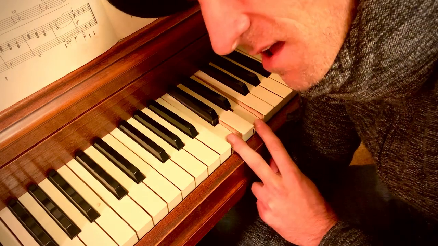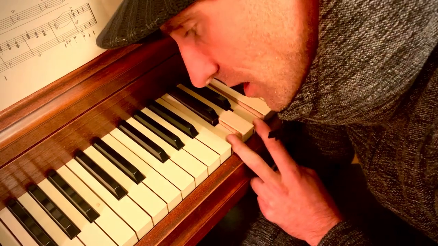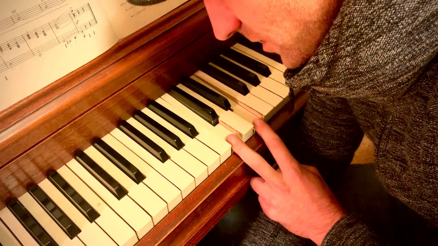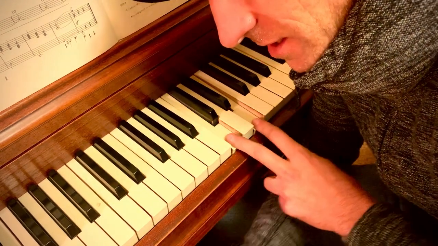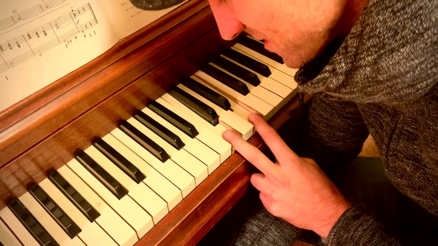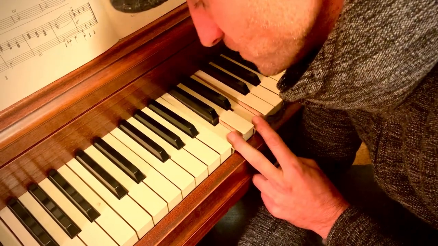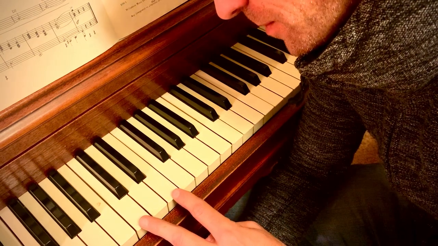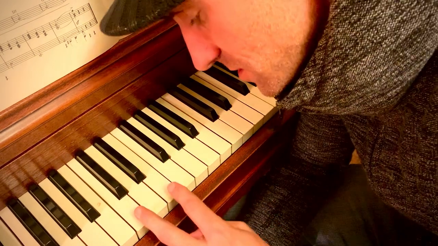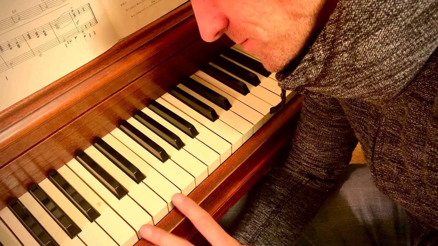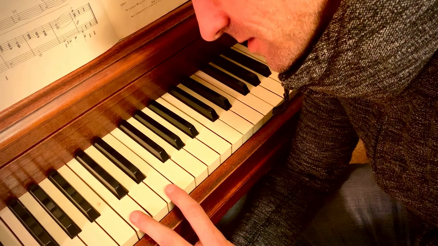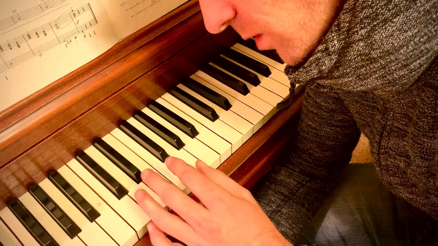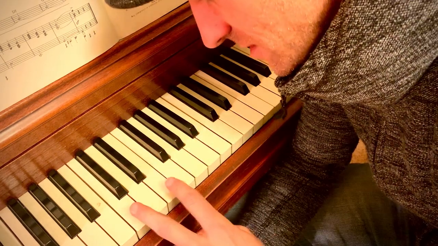So if you know nothing about a piano, and every time you walk by one it's just a non-thing because you don't know how it works, you can begin to understand at the very most basic level how a piano works and that it's not as intimidating as it looks.